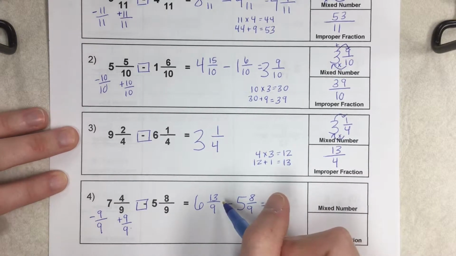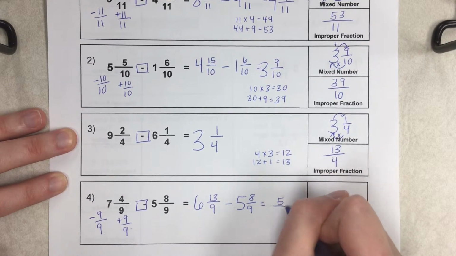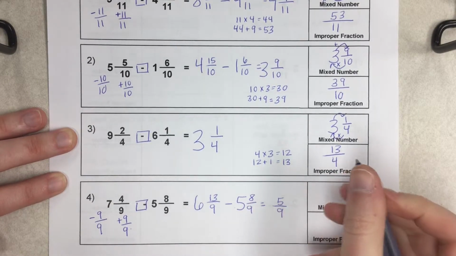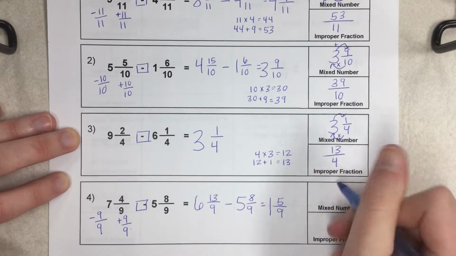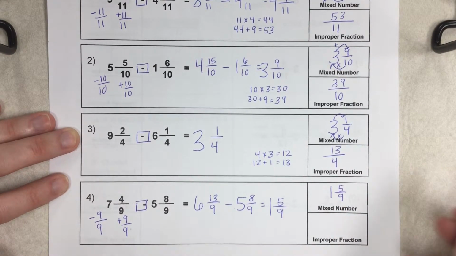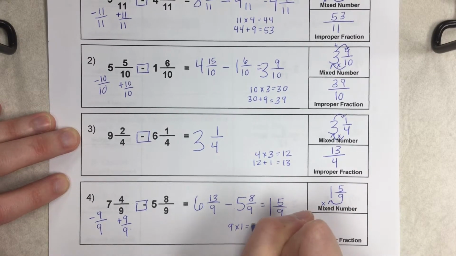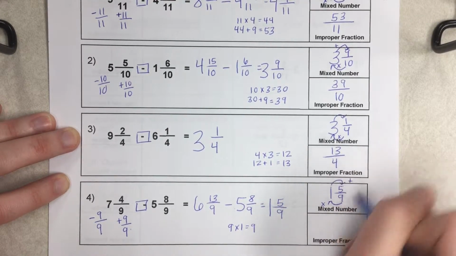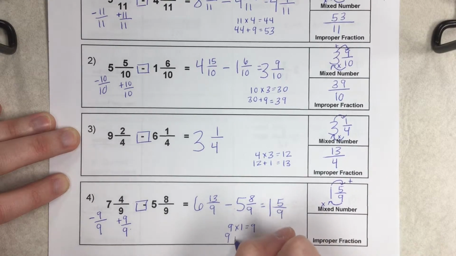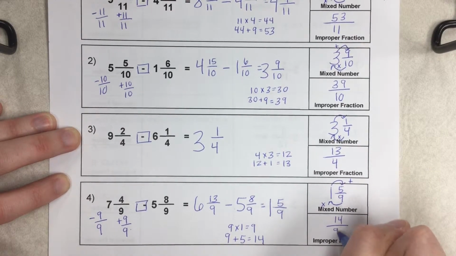And then I can subtract my fractions. 13 ninths minus 8 ninths equals 5 ninths. And 6 minus 5 equals 1. To get a mixed number of 1 and 5 ninths. To change that into an improper fraction, we can multiply. 9 times 1 equals 9. Add on to the numerator. 9 plus 5 equals 14. To get an improper fraction, 14 ninths.